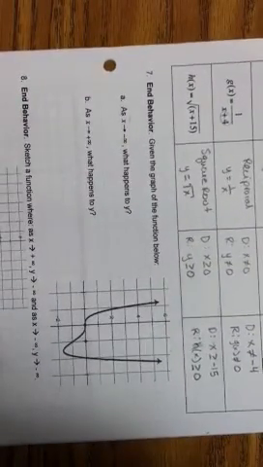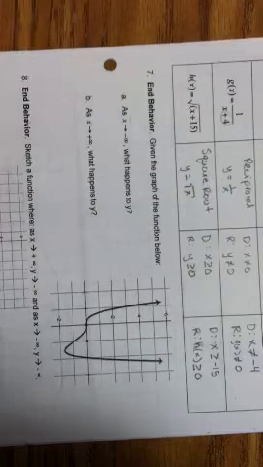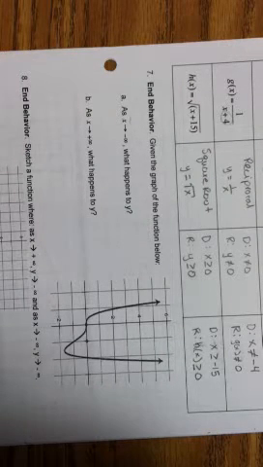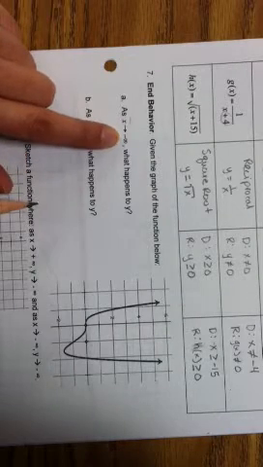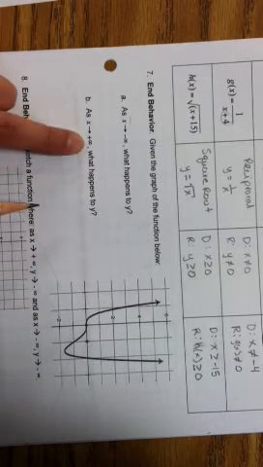Number 7 is about end behavior. Given the graph of the function below, we want to figure out what happens to y when x is approaching negative infinity and when x is approaching positive infinity. So let's take a look.